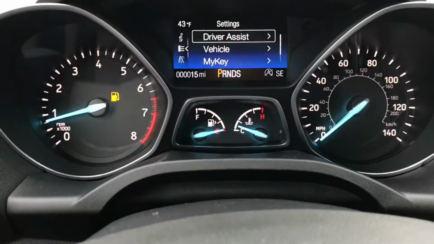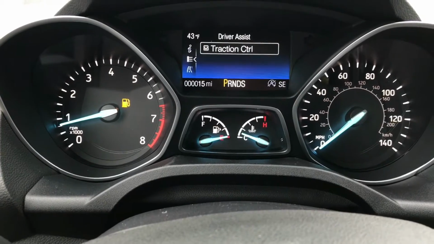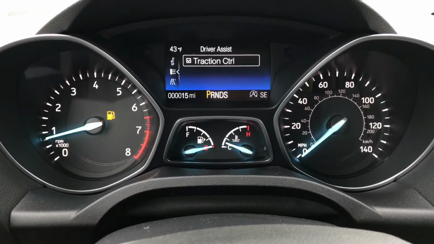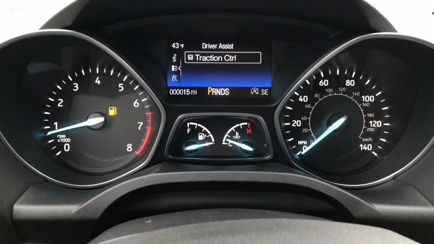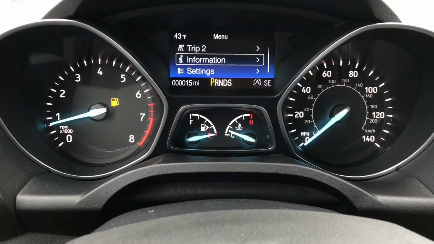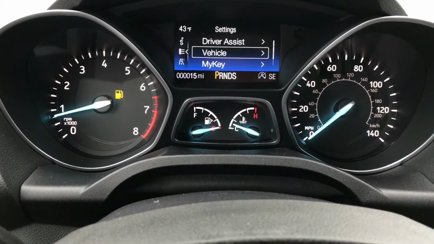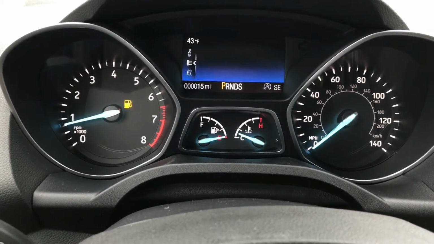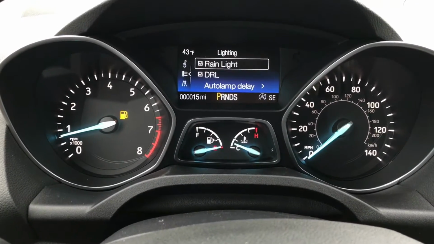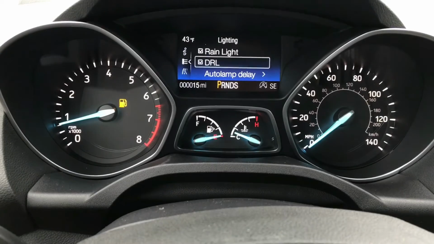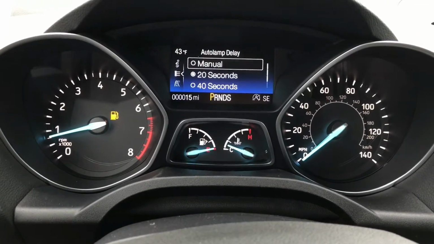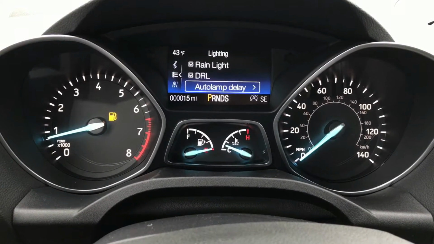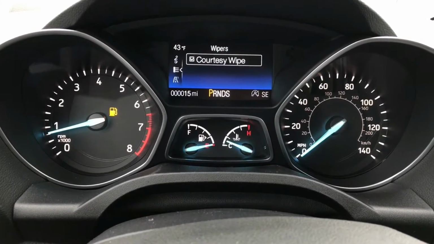Now settings, you have the driver assist panel here, which you can turn on and off traction control. This is a front wheel drive vehicle I'm currently sitting in, so I wouldn't recommend that necessarily unless you need to get momentum and keep the wheels turning. Now moving back, vehicle. You can turn the compass on and off on the display. You can turn the rain sensing lights on and off and the daytime running lights. You can set the delay for how long your headlights stay on in automatic mode after you exit the vehicle and turn the vehicle off. Wipers, you have a courtesy wipe.